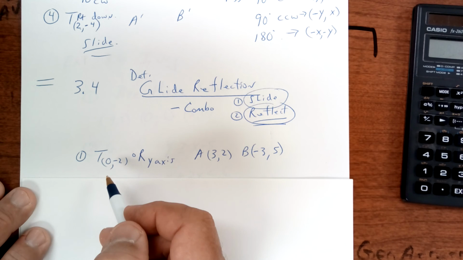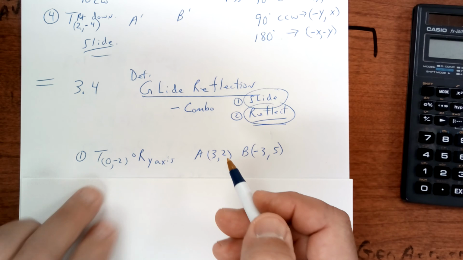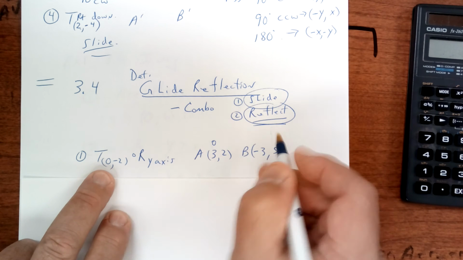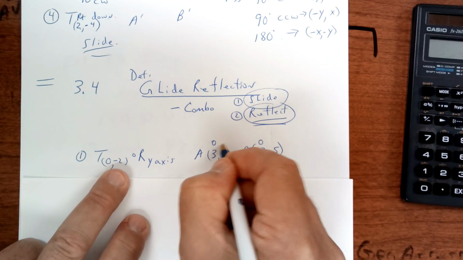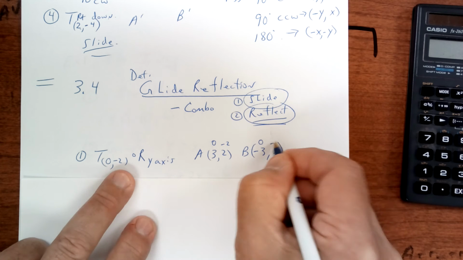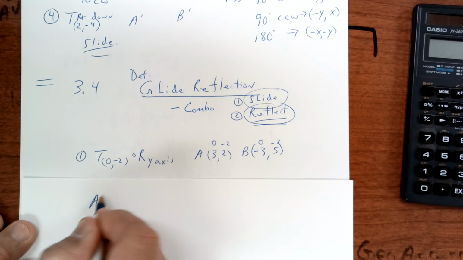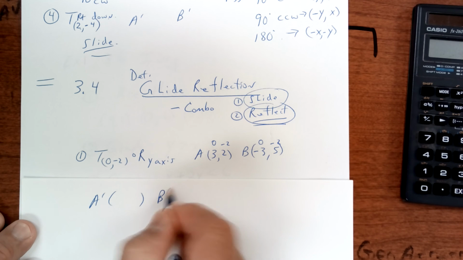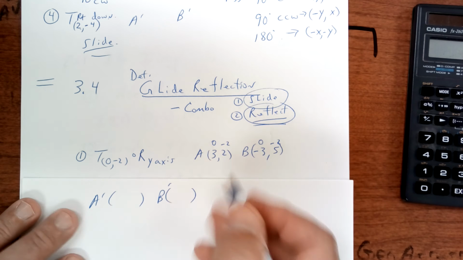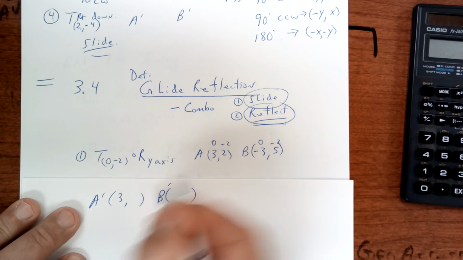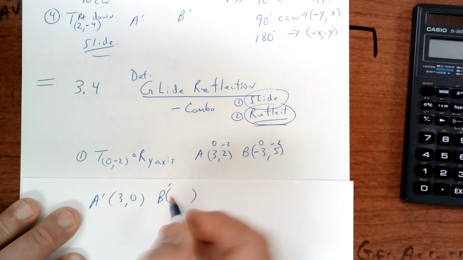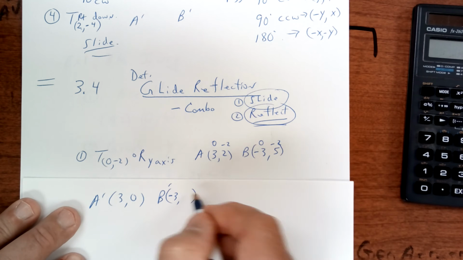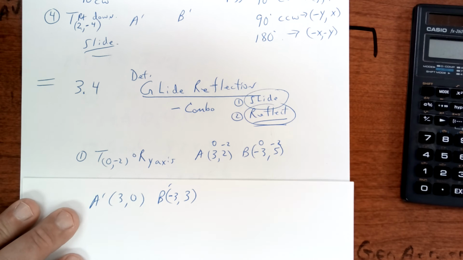Okay, so you're going to take your points and you're going to add a 0 to the x, and you're going to add a -2 to the y's. That's your slide. So your new point is going to be 3 and 0, and this one is going to be -3 and 3. Okay, that's your new point when you slide it.